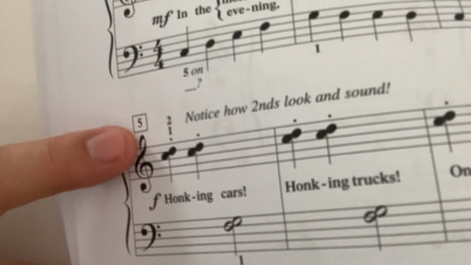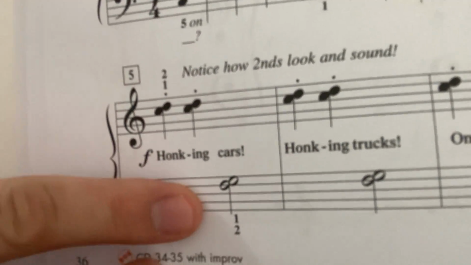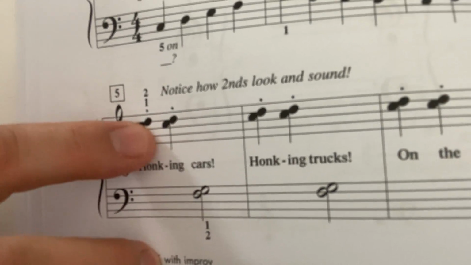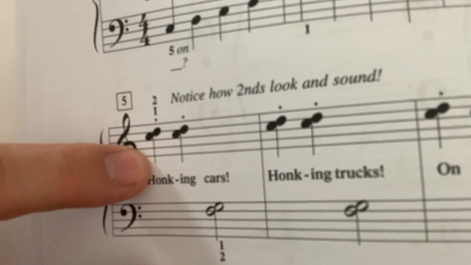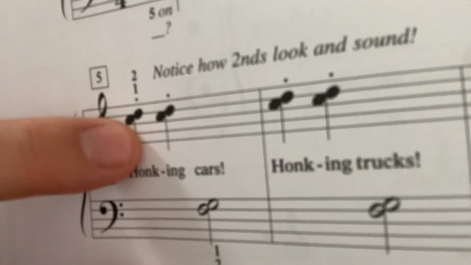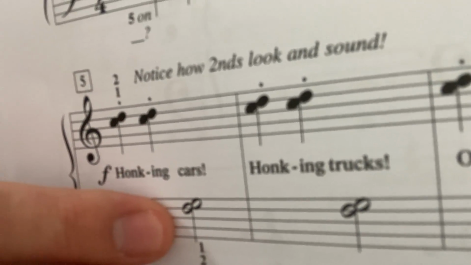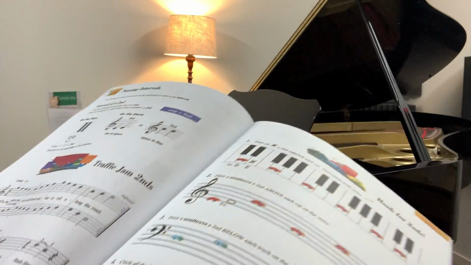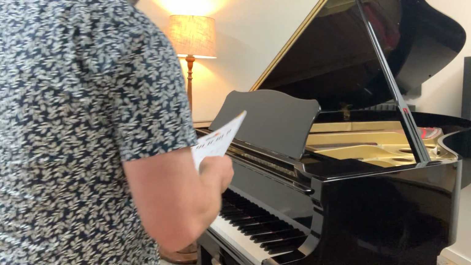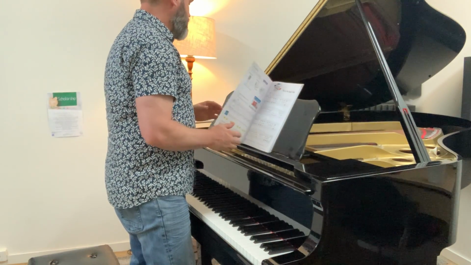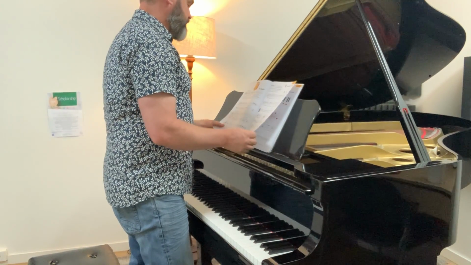They look a bit weird, a bit funny. If you have a look at this one here, or down here, you see they look like a bunch of grapes right next door, but it just means to play them at the same time. You couldn't quite fit them on the paper, so you have to go a little bit to the side when you write a blocked second or a harmonic second. But you just play them at the same time. So that's Traffic Jam.